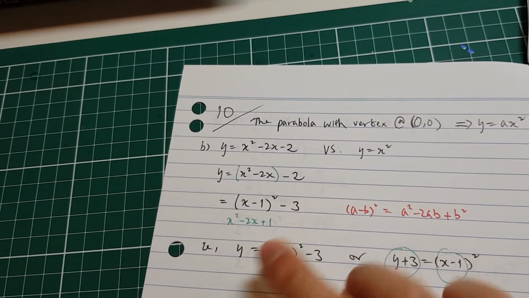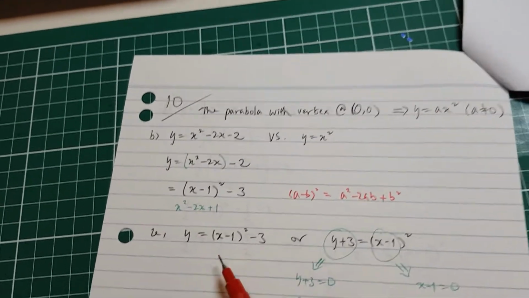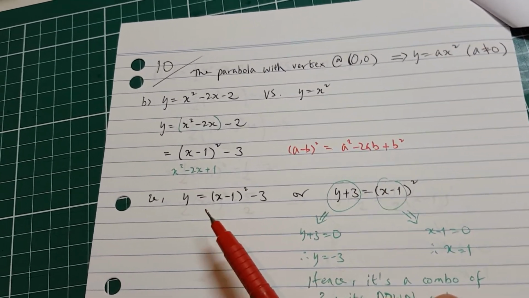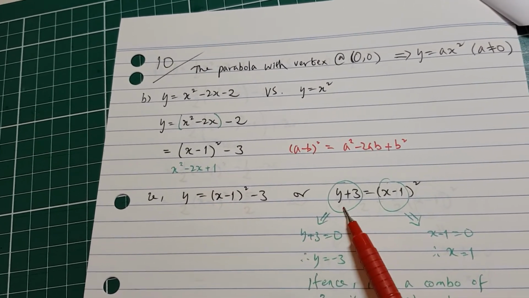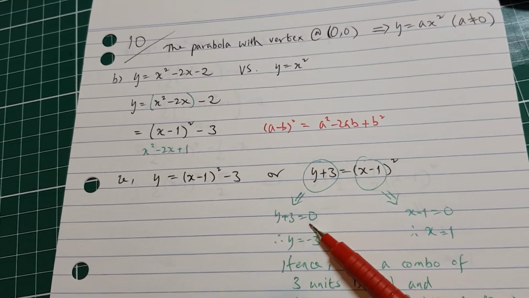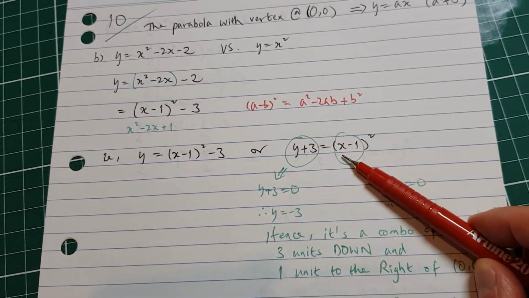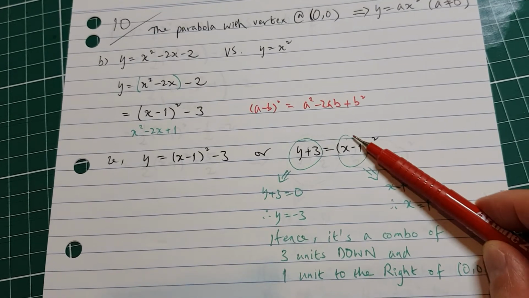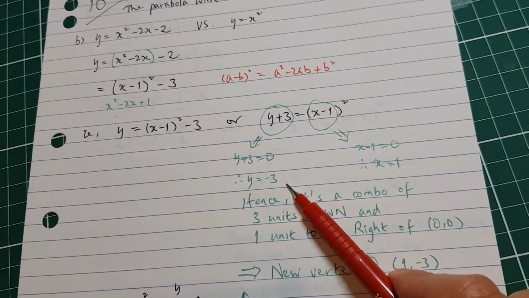So that's that one. Now, let's think of this. So there are 2 things going on here. Okay, so what I'm going to do is take the negative 3 over to the other side like this. So then I look for the y value that makes the left-hand side 0, and also at the same time, look for the x value that makes the bracket 0. So then you get that, all right, and that.